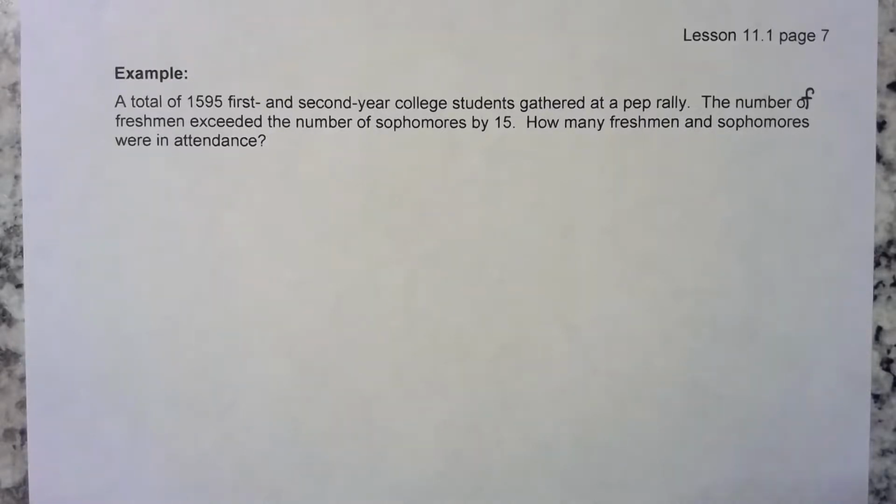A total of 1,595 first and second year college students gathered at a pep rally. The number of freshmen exceeded the number of sophomores by 15. How many freshmen and sophomores were in attendance?